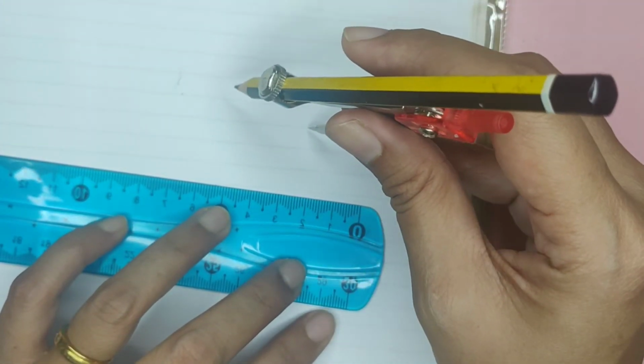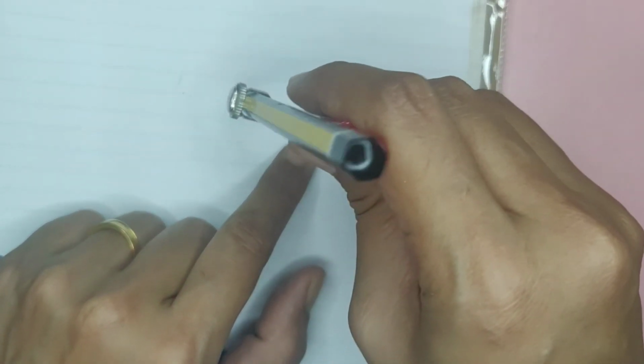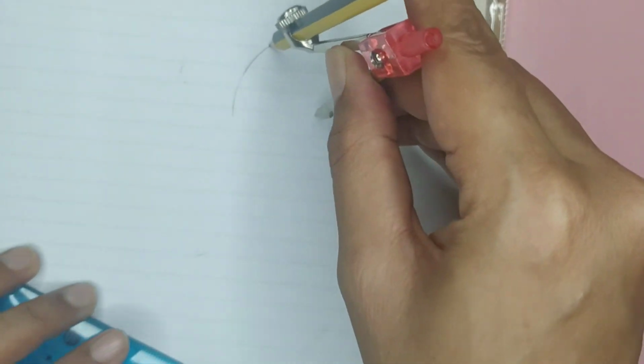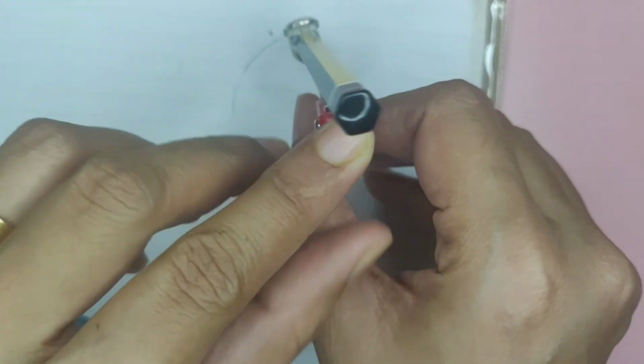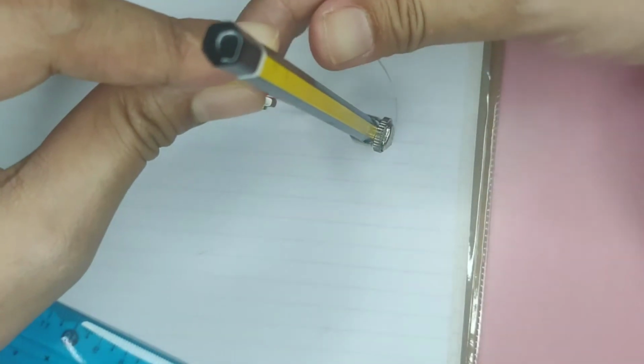You just point any part inside your book, just press the needle there, any part, press harder, then you draw the circle. Move your pencil around to make the circle.